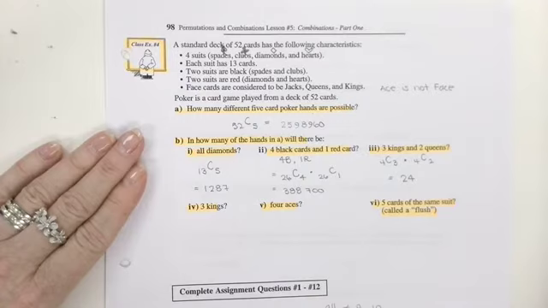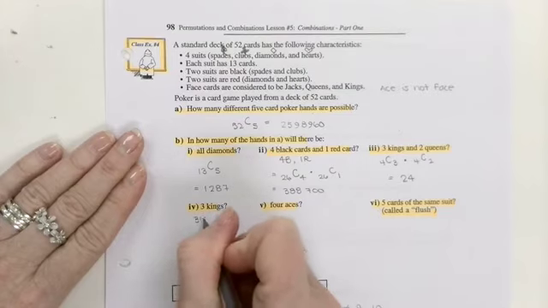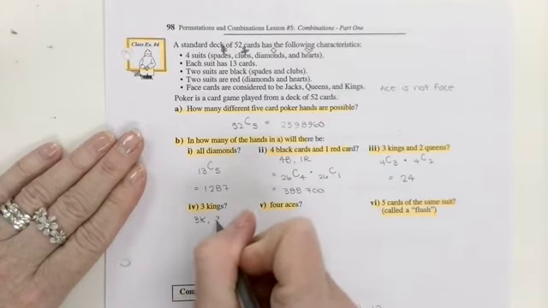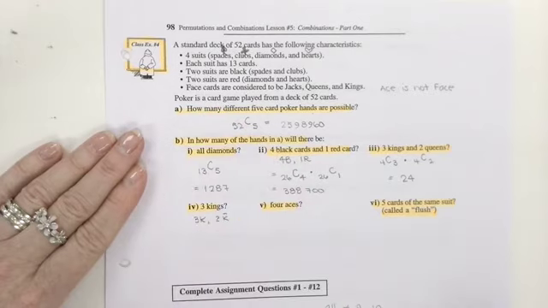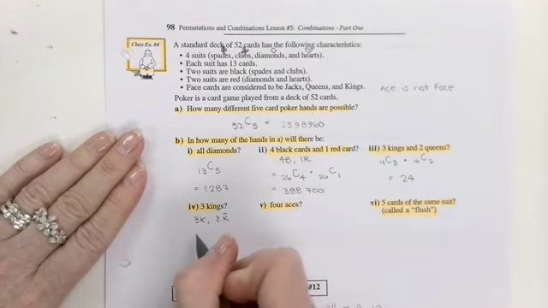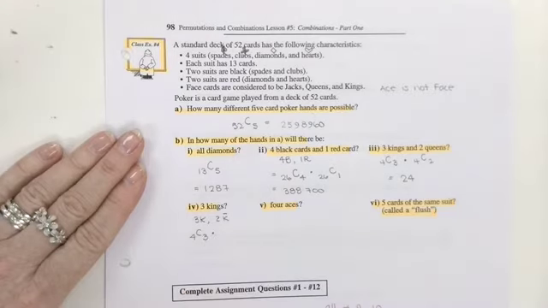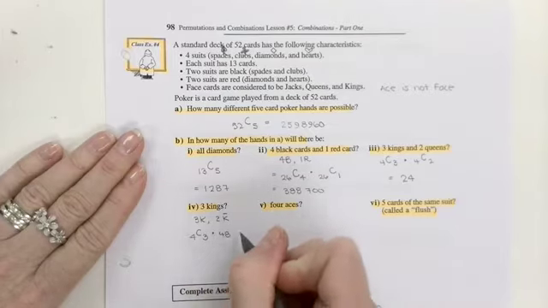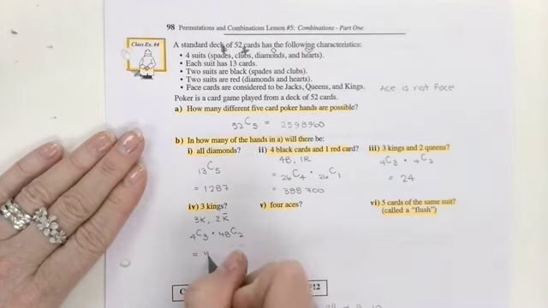Part 4, 3 kings. So I'm going to be thinking I need 3 kings, but also I need 2 cards that aren't kings so that I have a full 5-card hand that we were supposed to have at the beginning. So 3 kings, I'm going to put the 4 kings in a pile, and then I'm going to choose 3 of them. 2 not kings. Well, 52 take away 4 is going to be 48. Choose, and now I just need 2 of those. And I'm going to get 4,512.